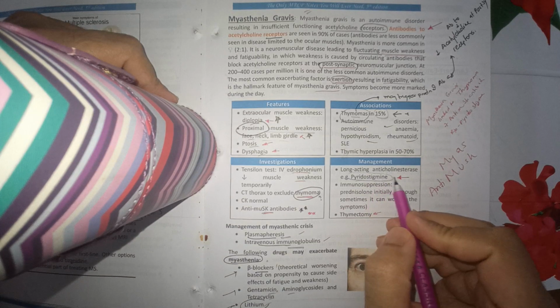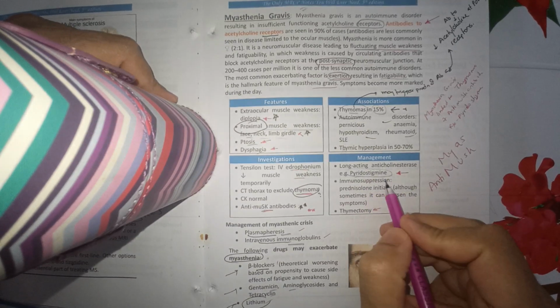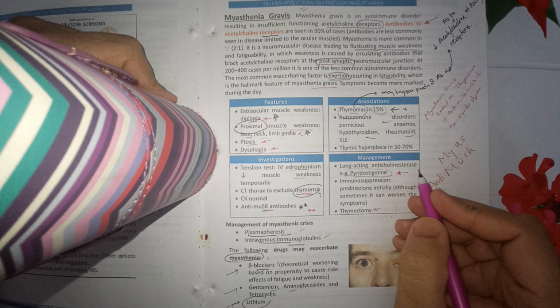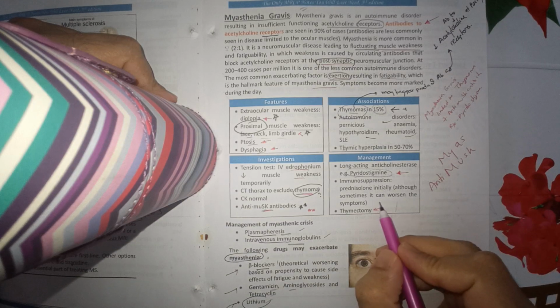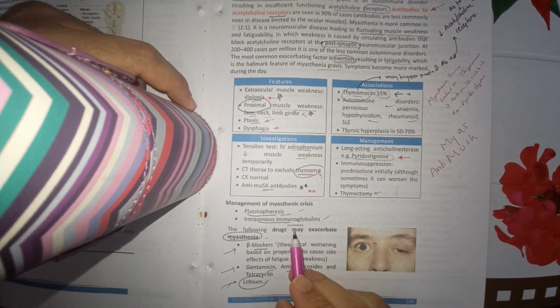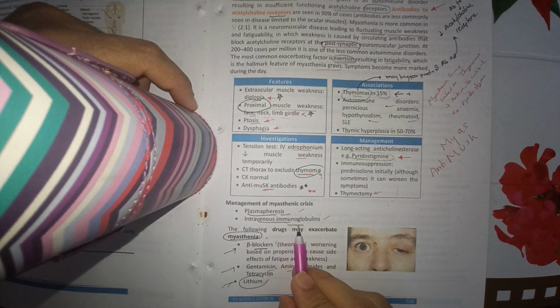Management can be long-acting acetylcholinesterase inhibitors like pyridostigmine. Since there's antibody to acetylcholine receptor, anticholinesterase will increase the acetylcholine. Immunosuppression, prednisone initially, though sometimes it can worsen the symptoms; thymectomy. And management of myasthenic crisis like plasmapheresis or intravenous immunoglobulins.